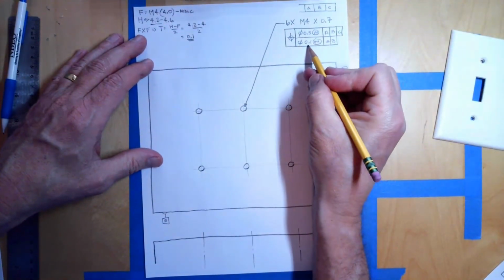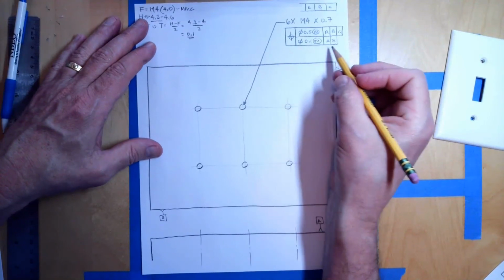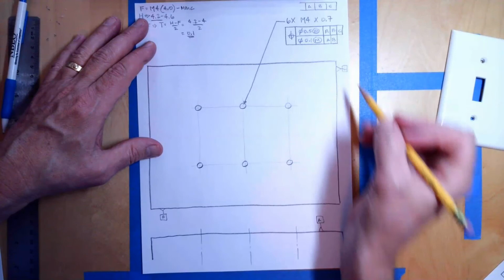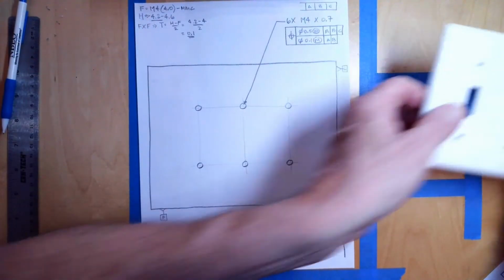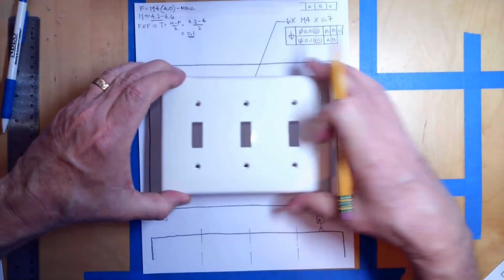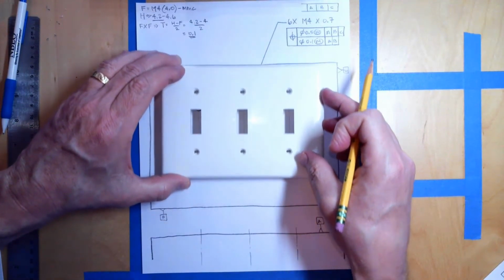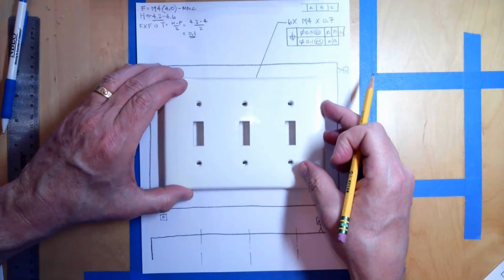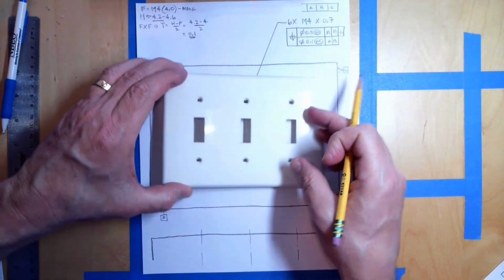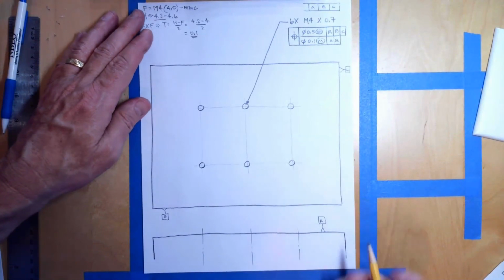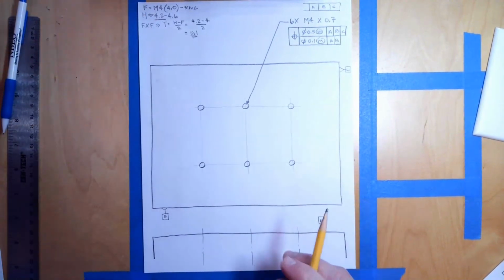So I'm requiring that the tolerance zone 0.1 at MMC be oriented relative to A, as in 90 degrees, and be oriented relative to B. That means B is this one. That means that it must be parallel to B. It can move like this. It cannot move like this. All right. And so there we go. Now let's finish this up.